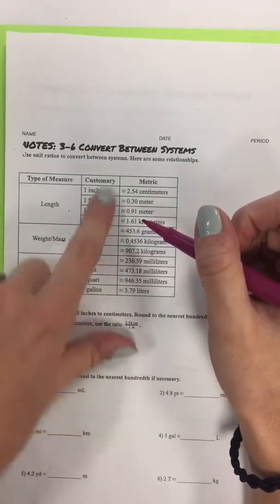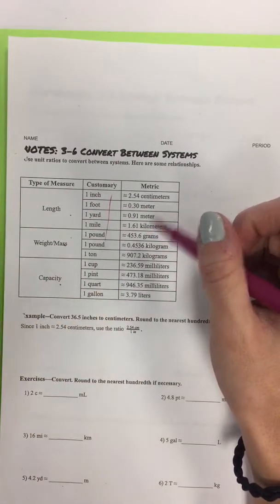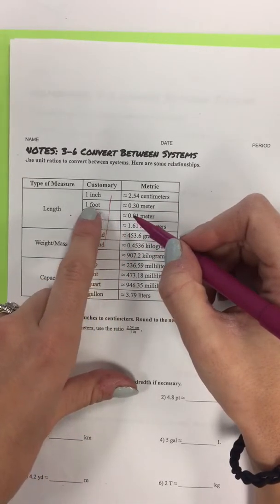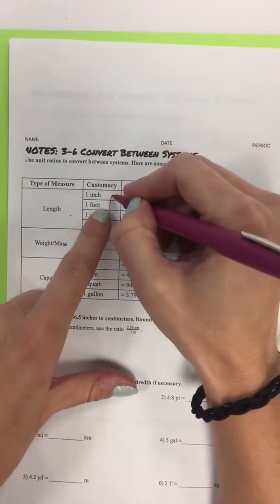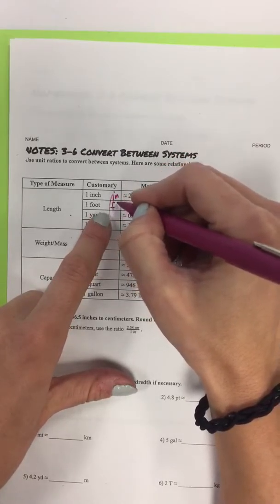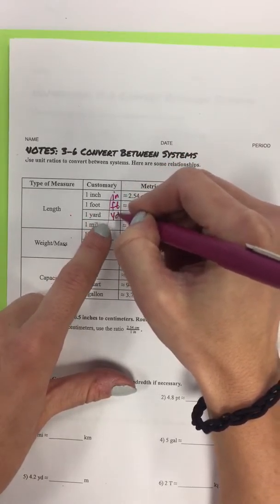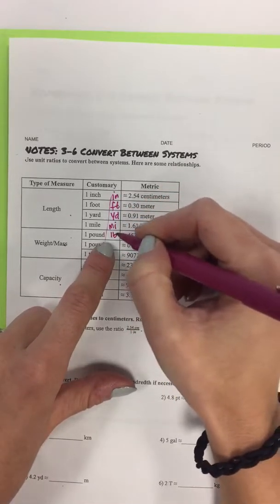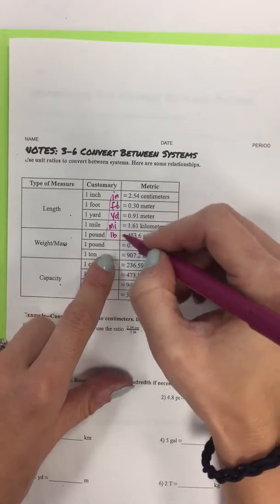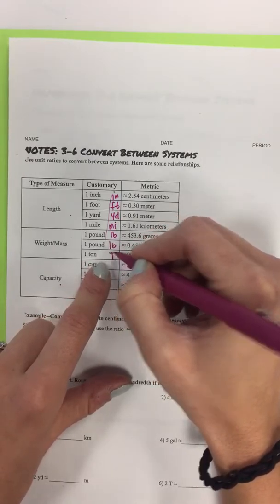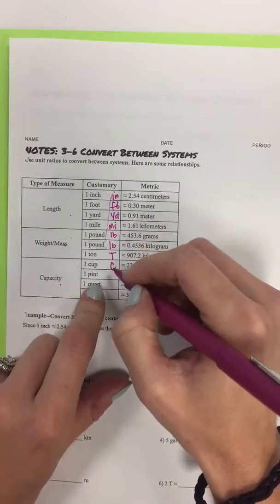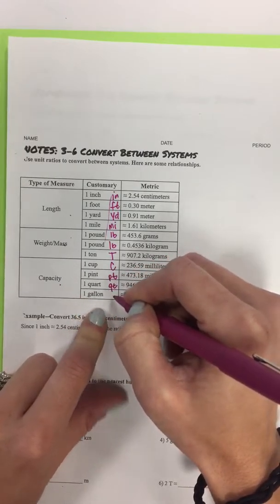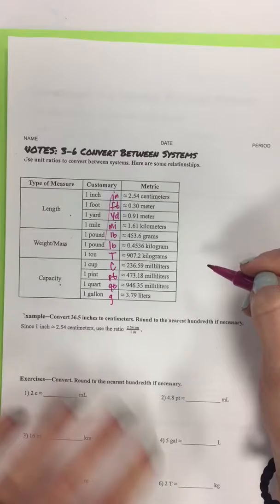What I want you guys to do first, ignore that pink line, and we're going to write the abbreviated versions of these, so when you see them down here, you'll know what we're talking about. So for inch, IN, feet, FT, yard will be YD, mile, MI, pound, LB, it's the only one that's kind of weird, LB, ton, capital T, cup, capital C, a pint, PT, quart, QT, gallon, G.